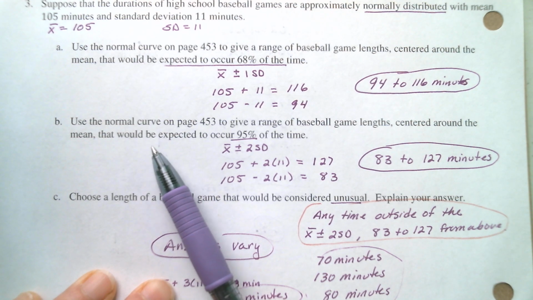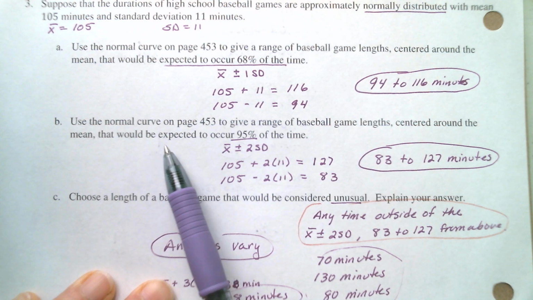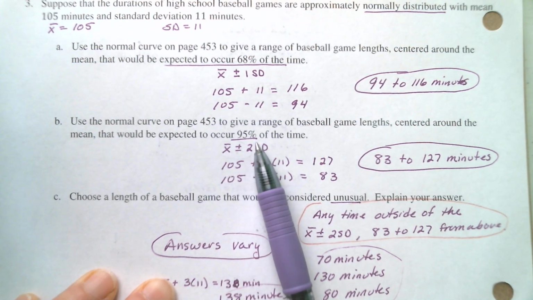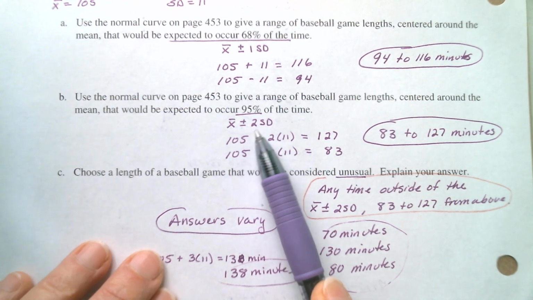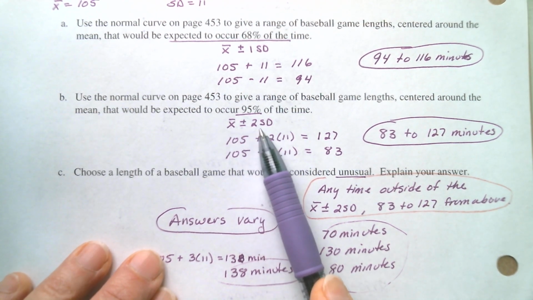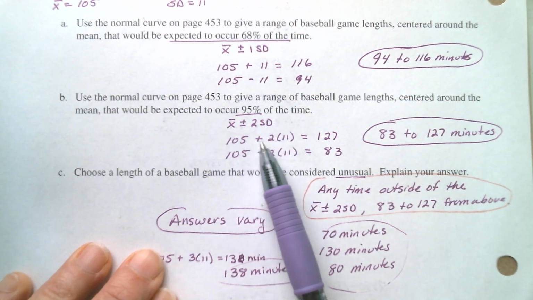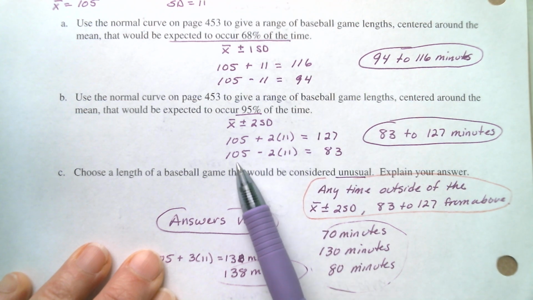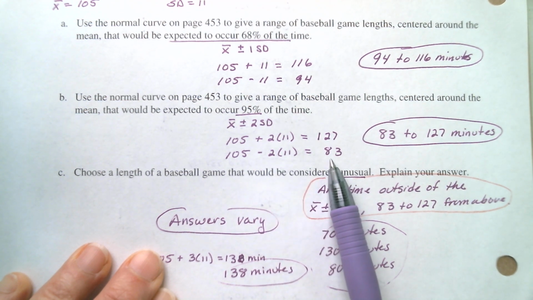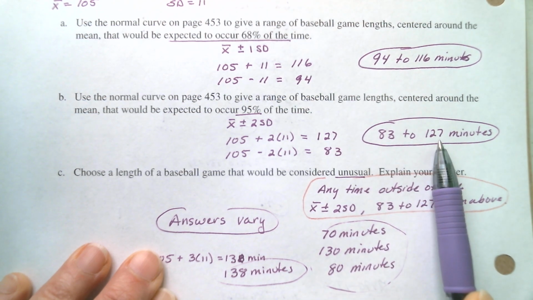B, use the normal curve on page 453 to give a range of baseball game lengths centered around the mean that would be expected to occur 95% of the time. That's within 2 standard deviations, so that's going to be the mean plus or minus 2 standard deviations. So we take the mean of 105 plus 2 times the standard deviation of 11. That's 105 plus 22, which is 127, and 105 minus 22, which is 83. So anywhere from 83 to 127 minutes.